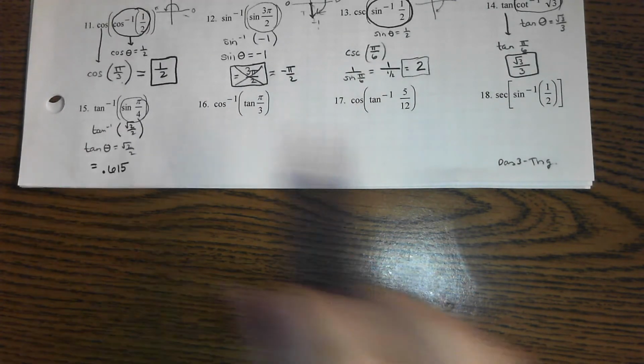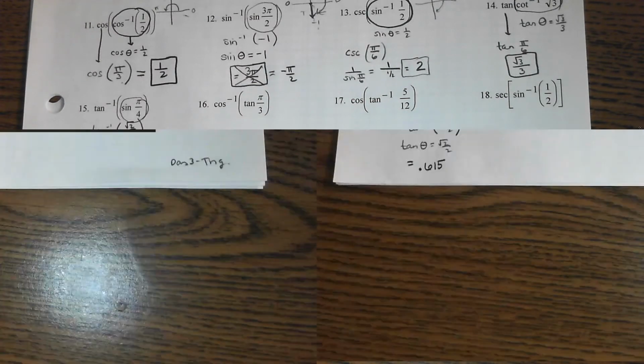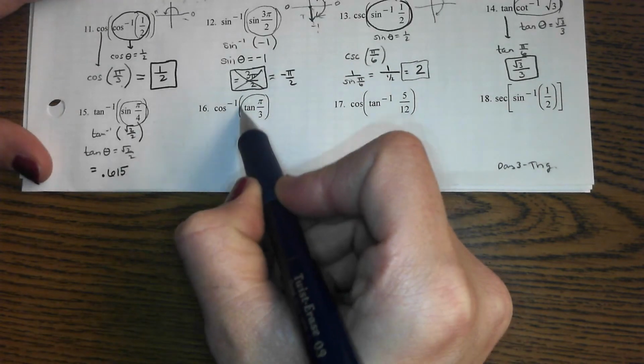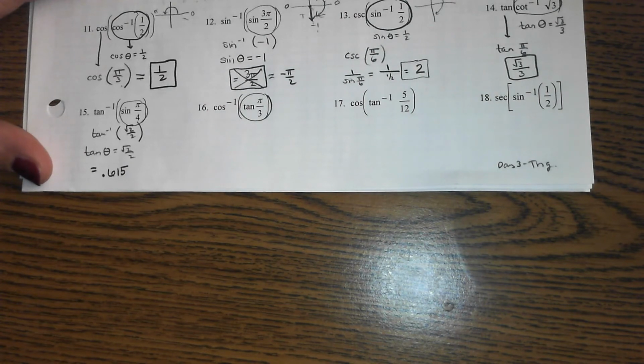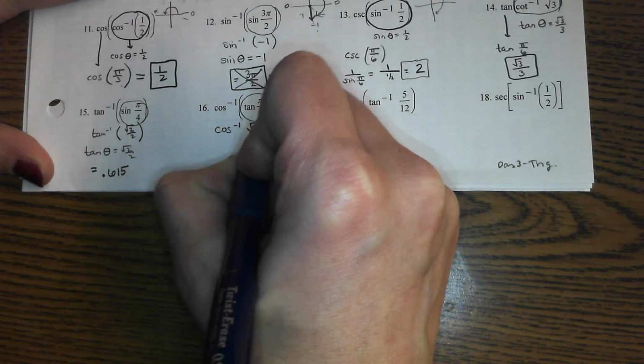Well, if that maze doesn't come out in your chart, you know it has to be a calculator one. Let me just make sure of this one. Let's see what happens here. Tangent of pi over 3 is what? Radical 3. So we're just changing this to inverse cosine of radical 3.